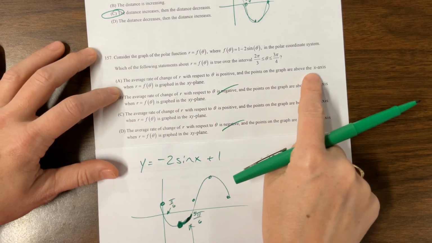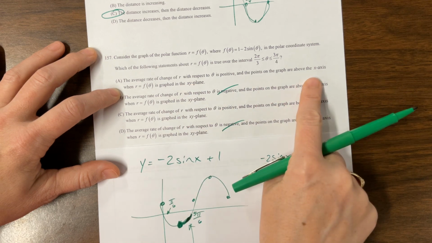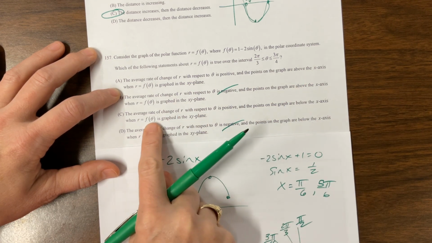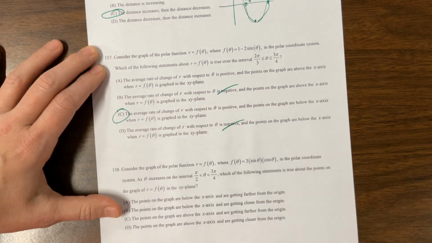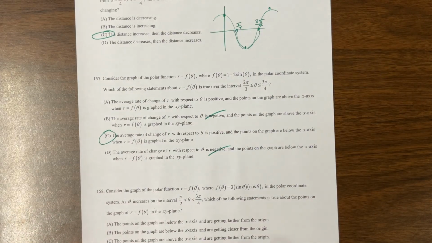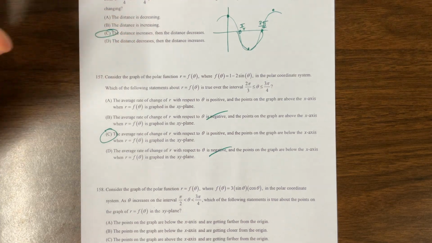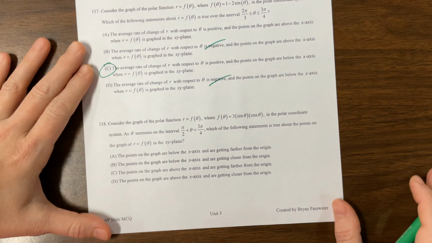And the points on the graph above are above the x-axis. Oh, no, they're below the x-axis when it's graphed in the xy plane. Okay, so are below, I think it's this one. Maybe I should go check the answer key. Yeah, I'll come back and try and check these last 2 pages. I'm keeping them separate from everything else. Okay, very last one.